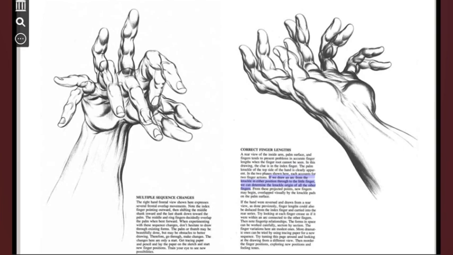If we draw an arc from the knuckle and see their position through to the little finger, we can determine the knuckle origin of all the other fingers. From these projected points, new fingers may begin, overlapped visually by the knuckle pads on the palm surface. If the hands were reversed and drawn from a rear view, as done previously, finger lengths could also be deduced from the index finger and carried into the rear series. Try looking at each finger crease as if it were within an arc connected to the other fingers. Then note fingertip relationships. The forms in space can be worked carefully, section by section. The finger variations here are modest ones. More dramatic ones can be tried by using tracing paper for a new sequence.